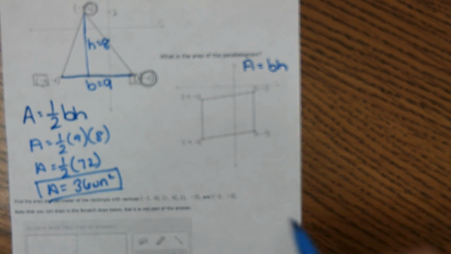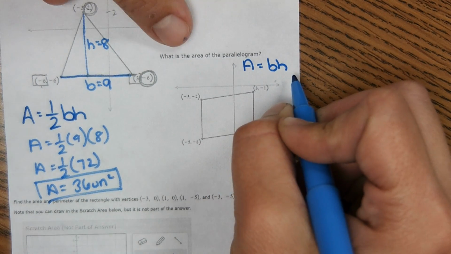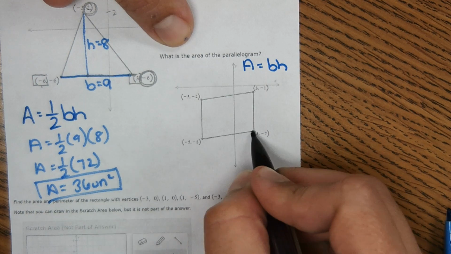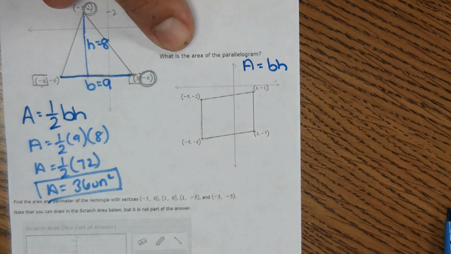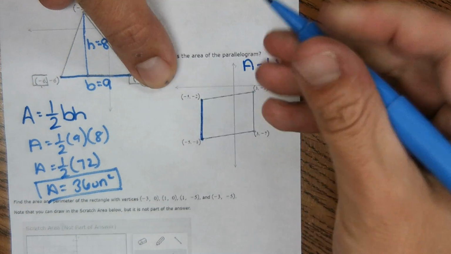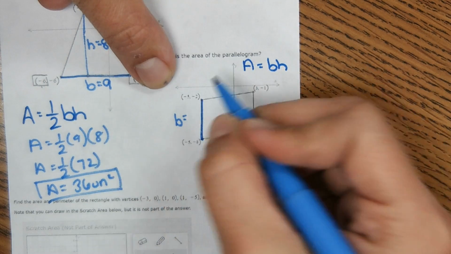Okay, the next one, what is the area of the parallelogram? The equation for a parallelogram is base times height. You could use this as the base and find the length of that side, or you could just use this as the base. And I'm going to prefer to use this because it's just a vertical line. So I could either count units, or if they don't show me units to count, I can use the coordinates.